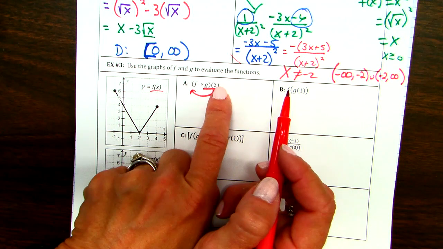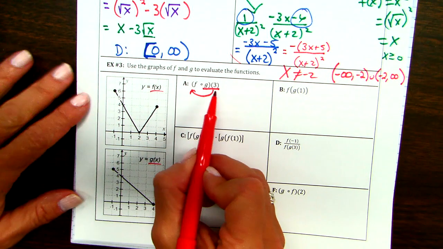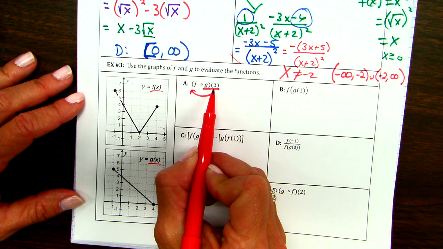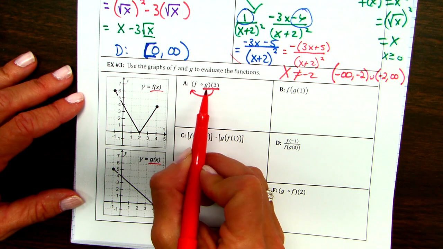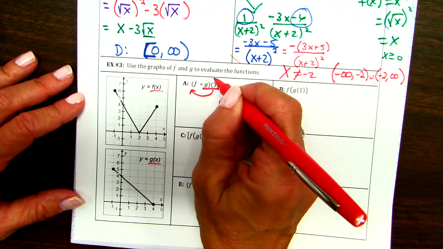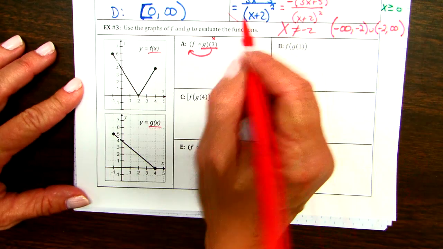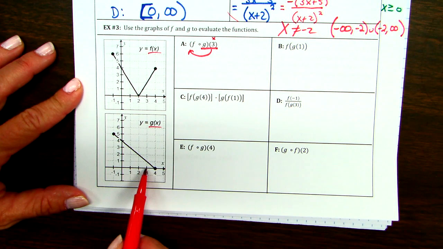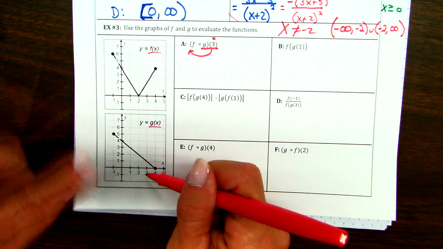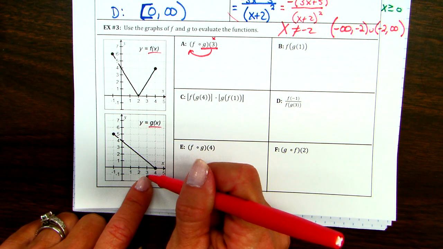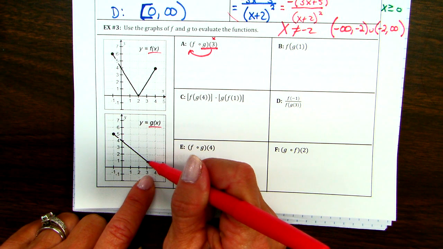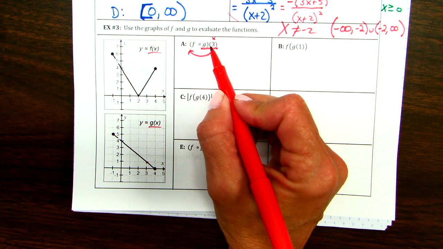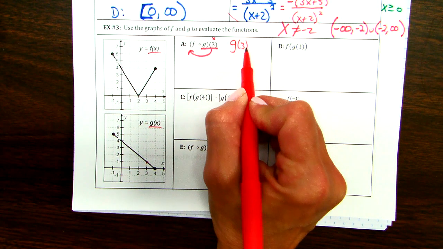So we're going to take g of 3 and plug it into f. What variable would you call this 3? X, right? G of x. This is just x. Watch. Go to my g graph. Go to x is 3. If my input is 3, what is my output? Meaning when x is 3, what is y? 1. So g of 3 is 1. You guys agree? G of 3 is 1.